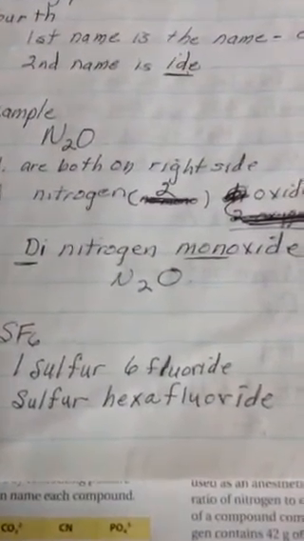Let's do another one. SF6. One sulfur, six fluorine. So sulfur, hexa, because hexa stands for 6, fluoride. See if you can name the top one here. Got it? It should be dichlorine octoxide.